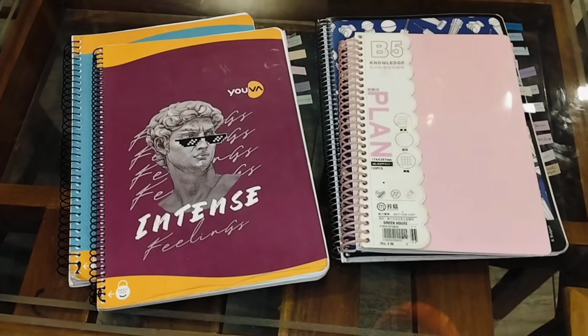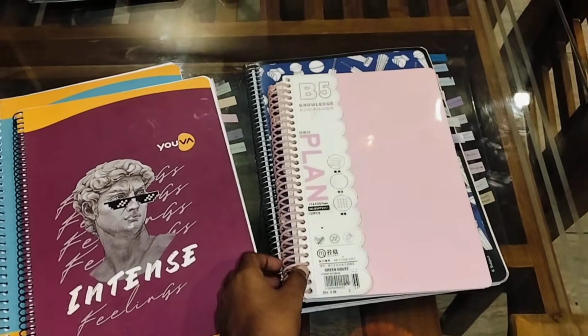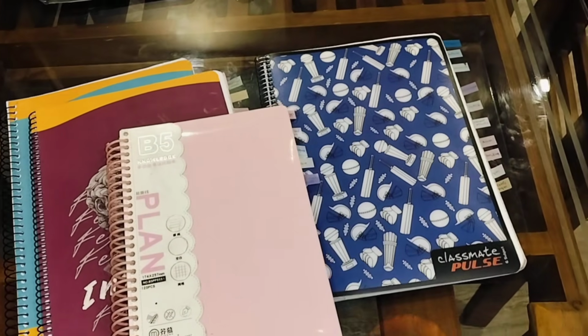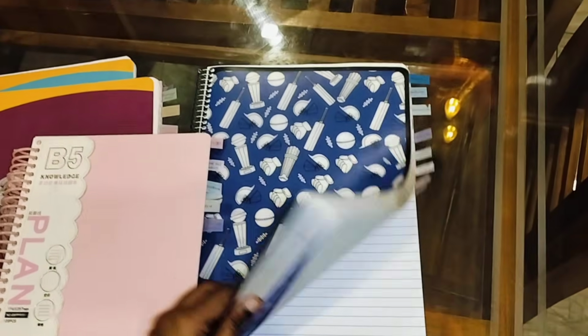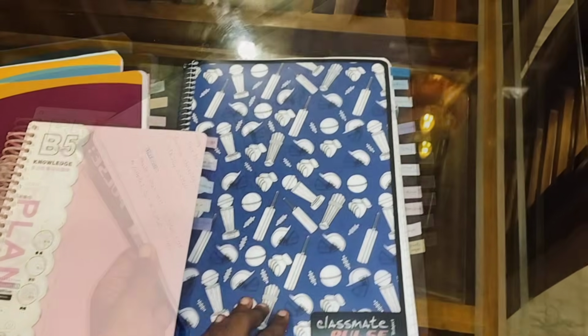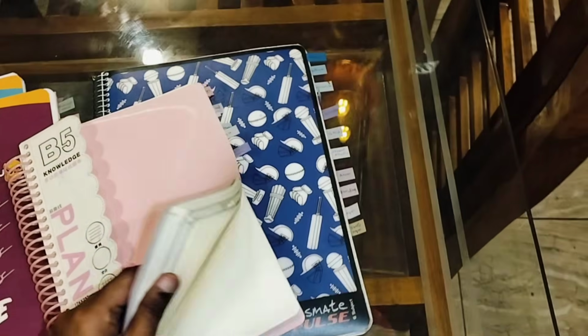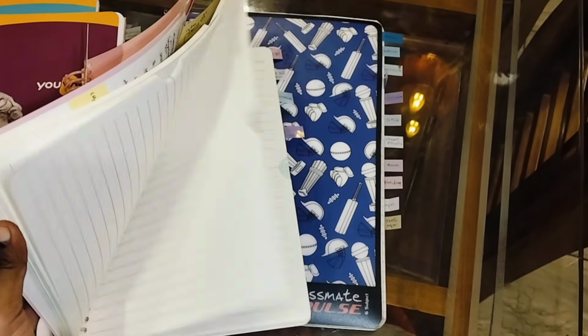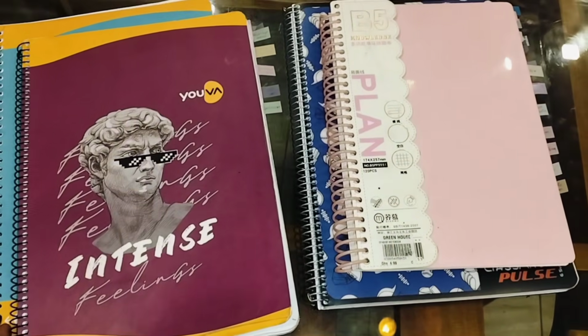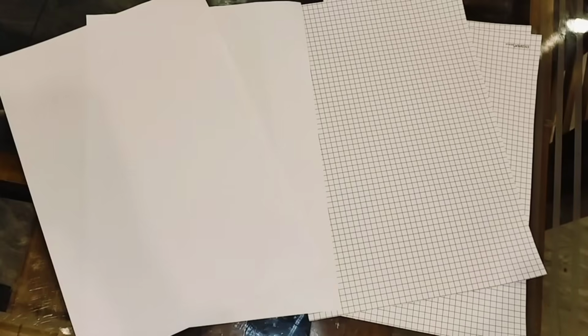I usually prefer spiral notes because it's more comfortable and easy to write your notes. I use these notebooks to write my long notes, which I do simultaneously while watching the lectures. I write down a brief explanation of every single topic as my teacher explains, so that if I have any doubts in future about the concepts, I could refer to these notes.